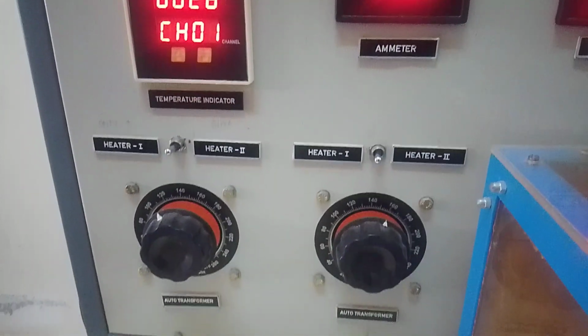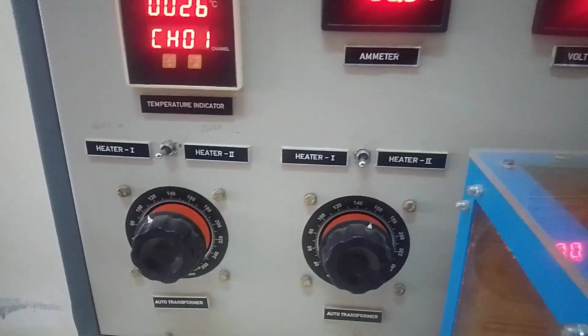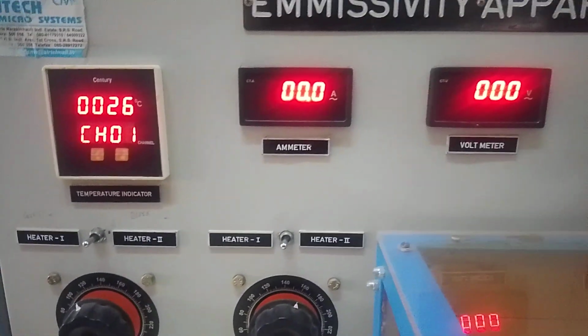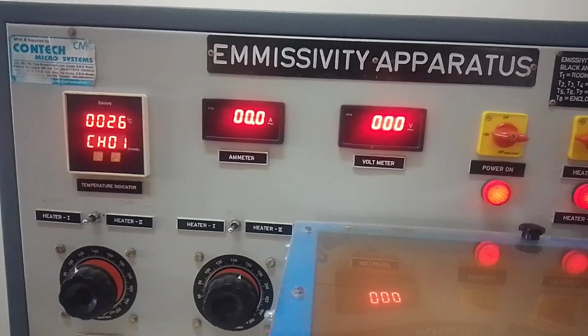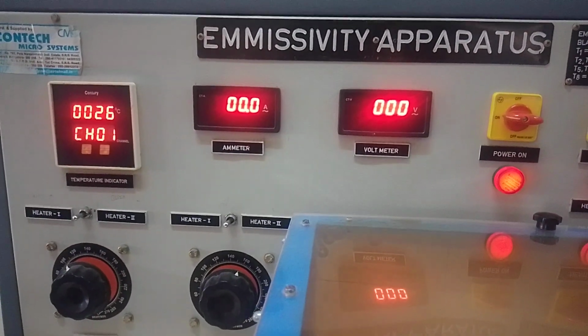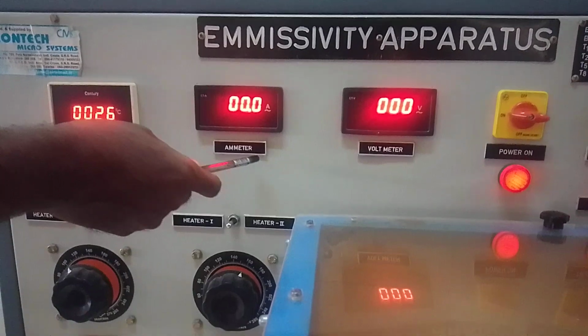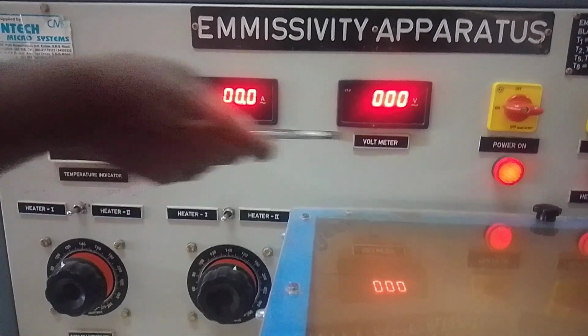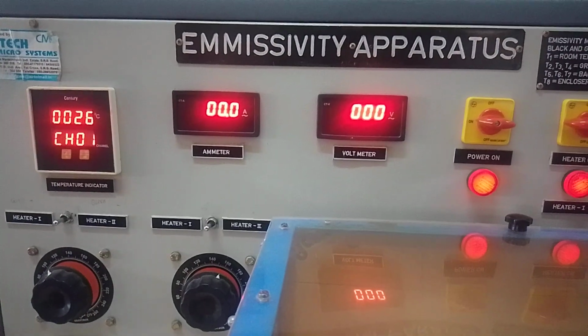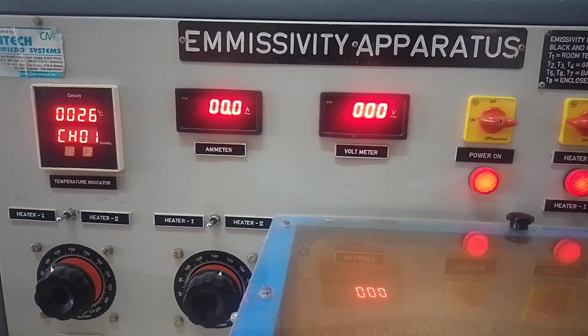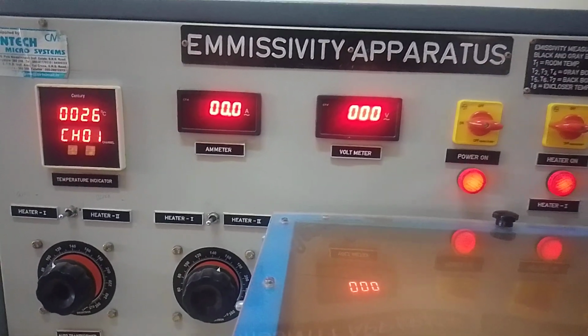We are going to supply a constant current so that constant temperature will be maintained. Once the constant temperature is maintained, we are going to read the values from the ammeter and the voltmeter. After this we are going to understand how the procedure is carried out.